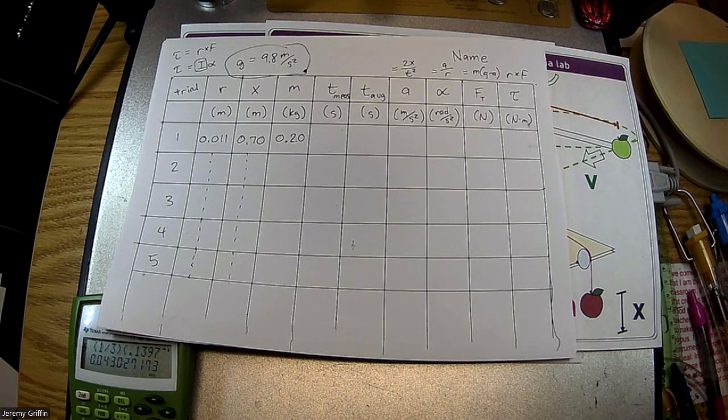All right, so this first one takes a long time. So it is accelerating, just really slow. It's gonna take a while. You can stop the stopwatch when it hits the floor, but that's not gonna be for a while. Okay. It is speeding up spinning.